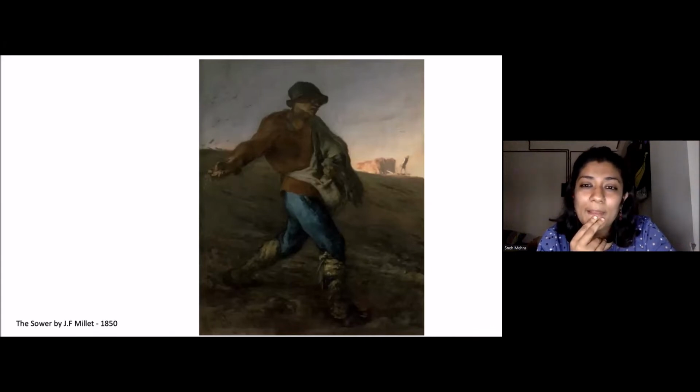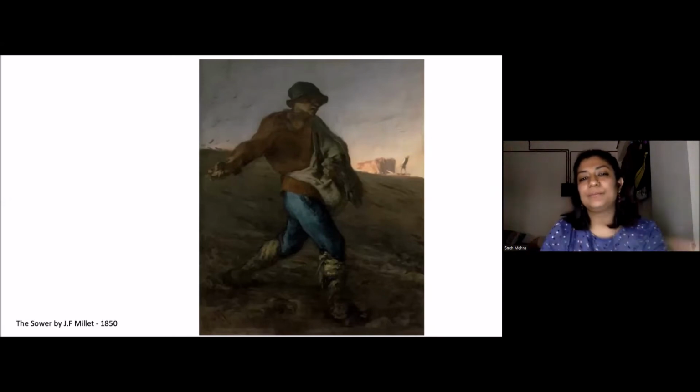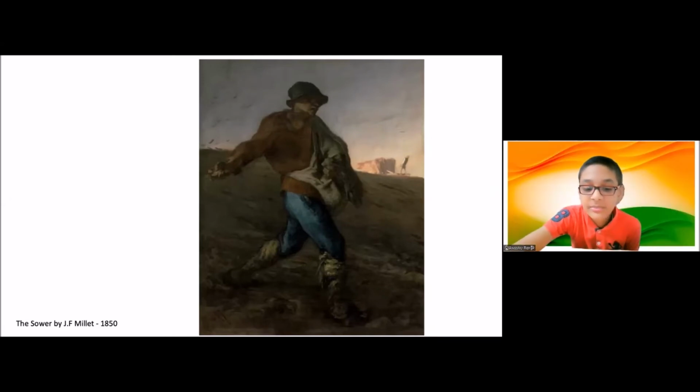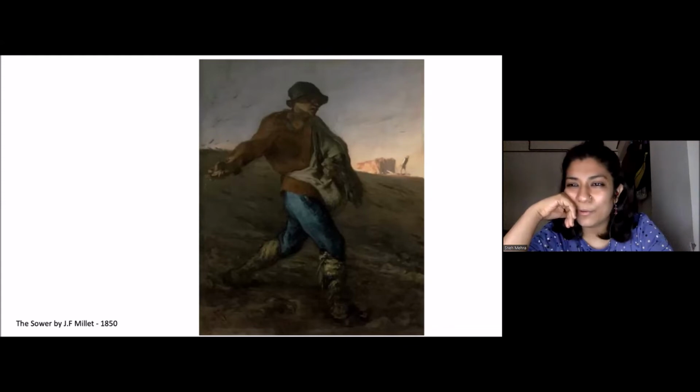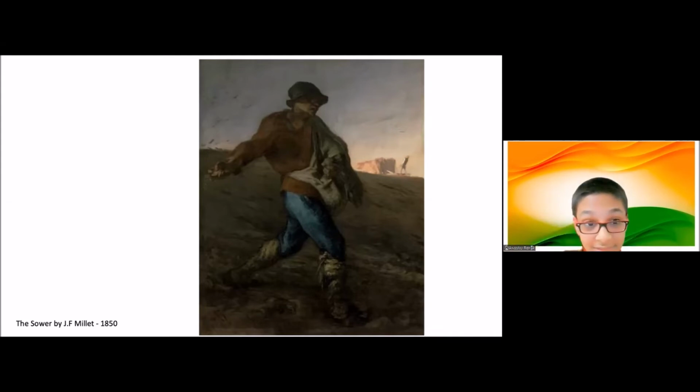So he's sewing. He's a sewer. Just look at the way he's going to. There's something in action. There's something on the right-hand side of the picture in the distance. Just look at it for a while, Anusha. Yeah, just look at it for 30 seconds and identify what it can be.